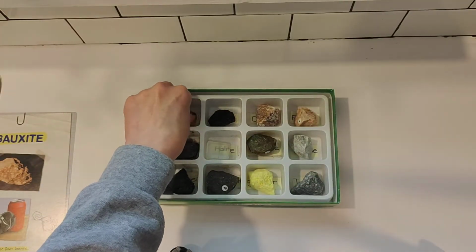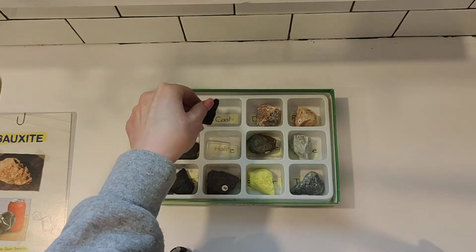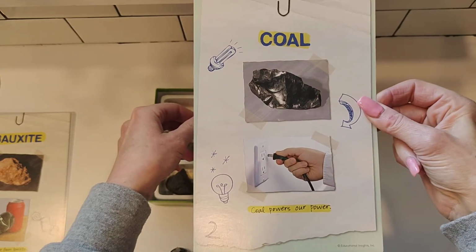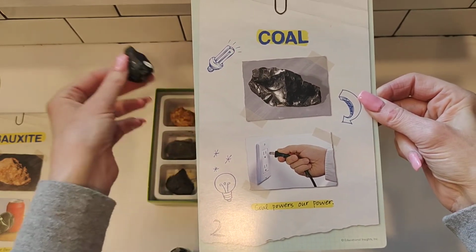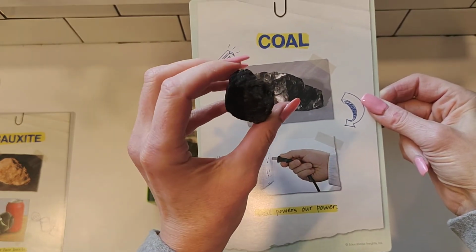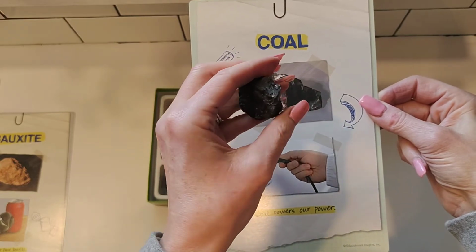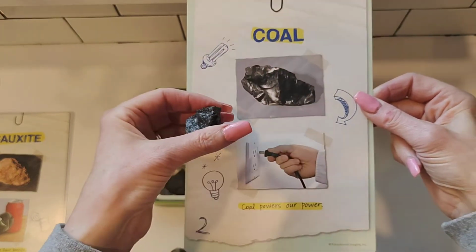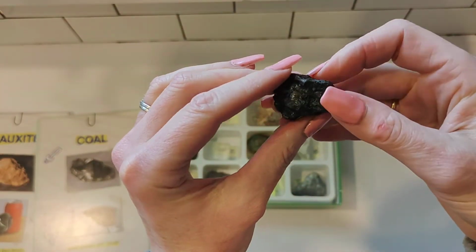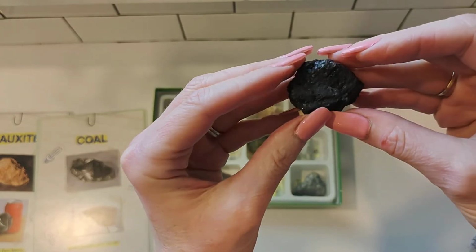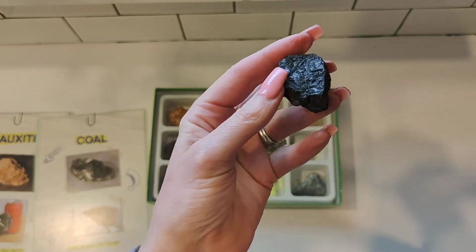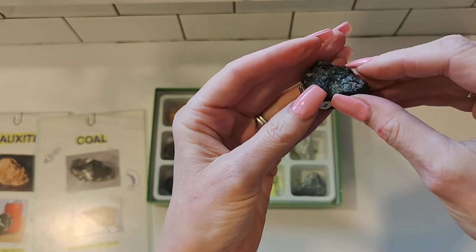The next example is the one right next door, and it's called coal. Coal is what used to be counted upon to power our homes and heat our homes and our water in our houses. We don't use that so much anymore. It's natural gas now. But coal is brought from the ground, and it used to be used in locomotives as well. It's got a shiny luster to it. It is very rough and irregular, and it cuts very irregularly as well.